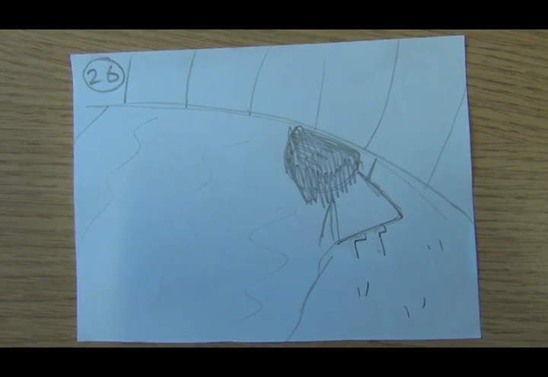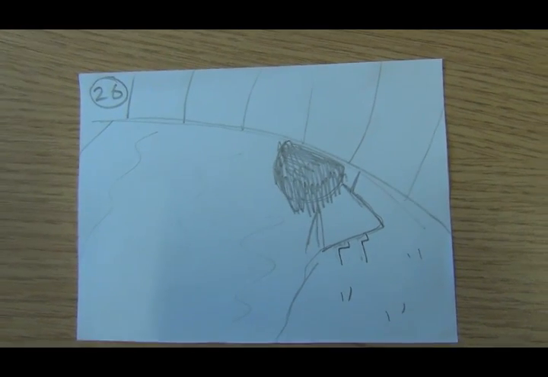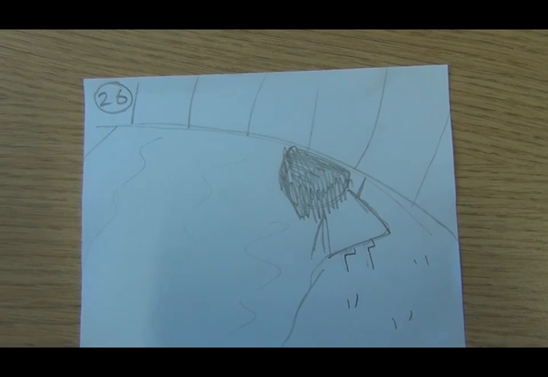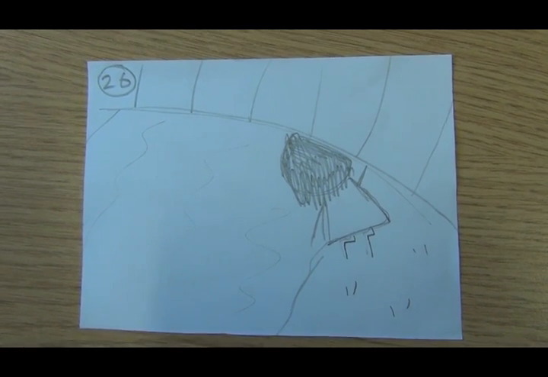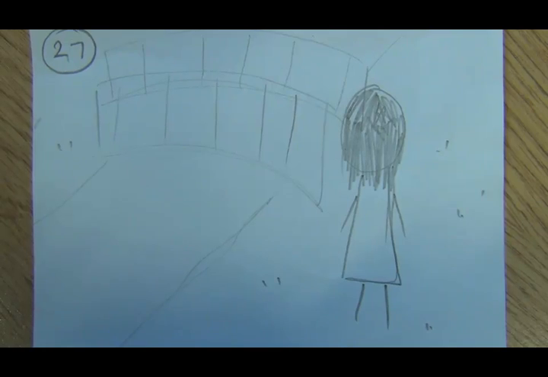This will cut to shot 26, a mid-shot of the girl looking under the bridge with the camera to her back. The diegetic sound will be the ambience, and the non-diegetic the music soundtrack. This will be about 2 seconds.